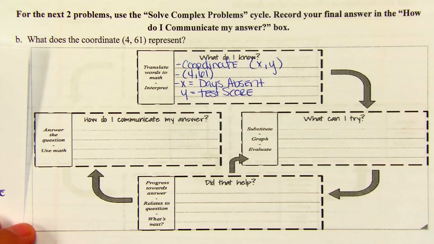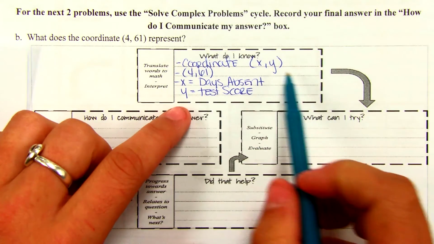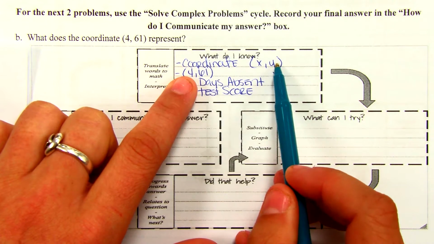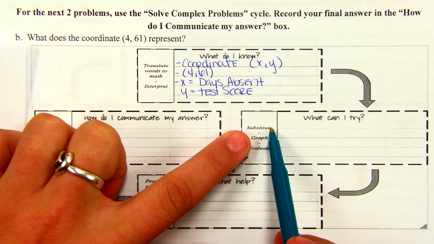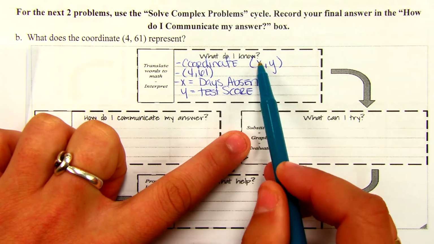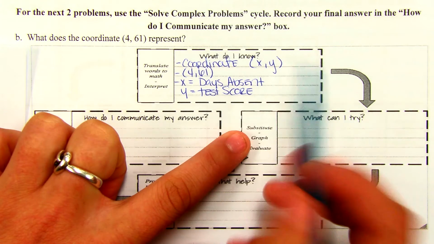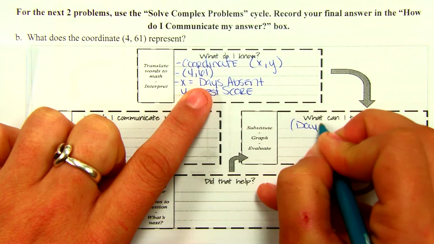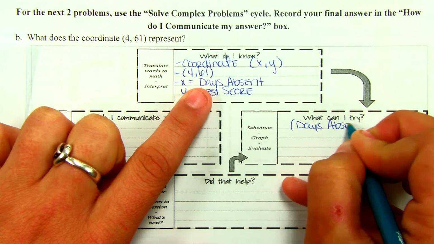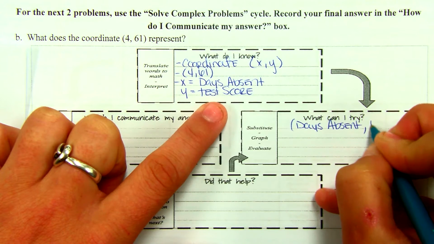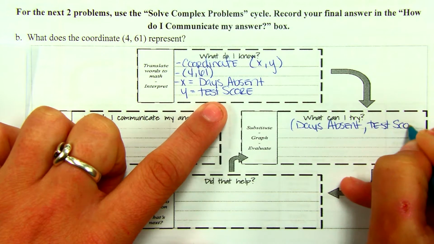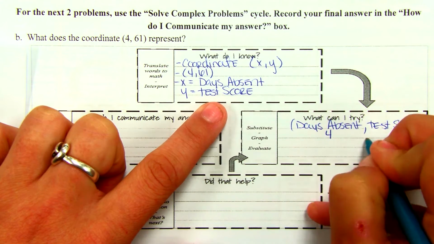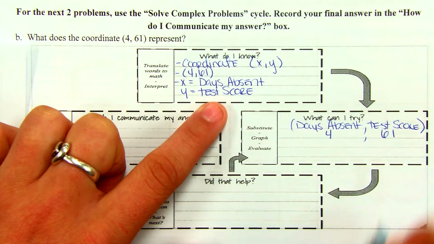Now, what can I try? Let's see. I know about coordinates. Coordinates are x comma y. Maybe I'm going to substitute days absent in for x and test score in for y. So it's actually x, which is days absent, comma y, which is test score. And days absent is actually 4. Test score is 61. So that's something that I tried.